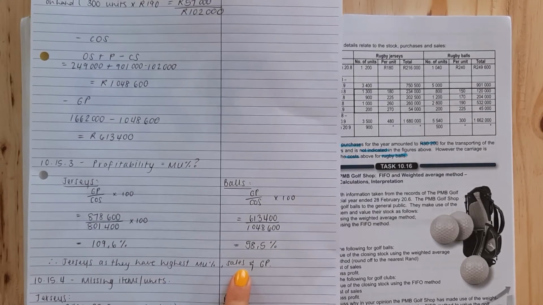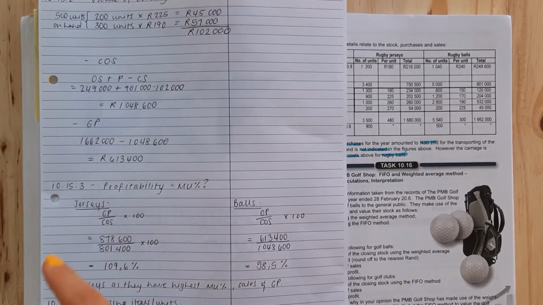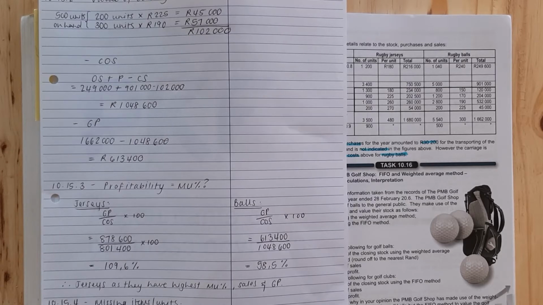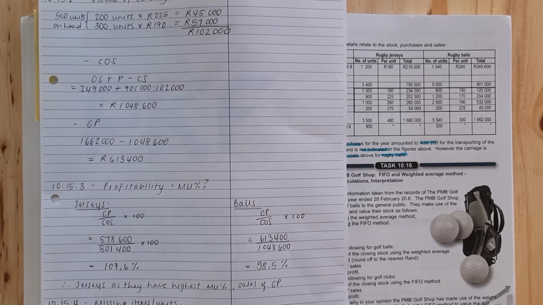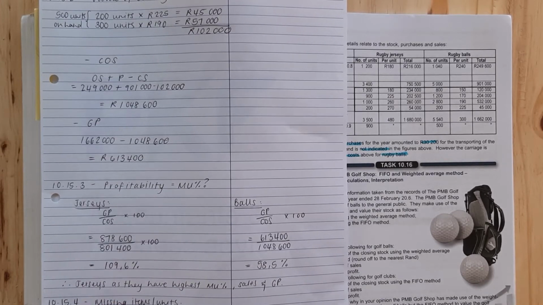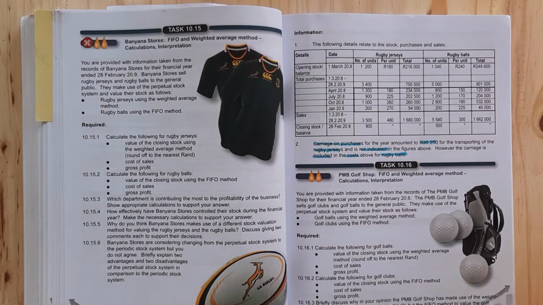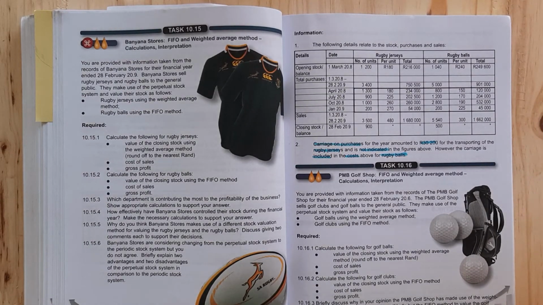You can see that there's a huge difference between the two markups, and when they're asking you to determine which one's better, you need to compare and you need to justify why you're choosing one over the other. So basically, jerseys have a higher markup percentage, thus they're more profitable to the business. They also have higher sales and higher gross profit. Okay, let's move on.